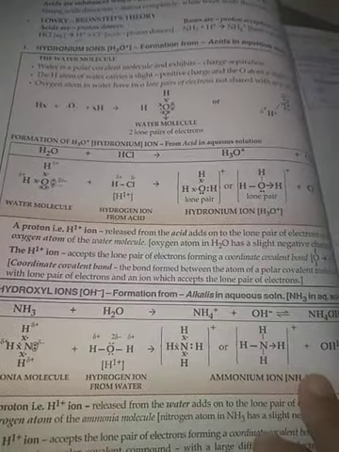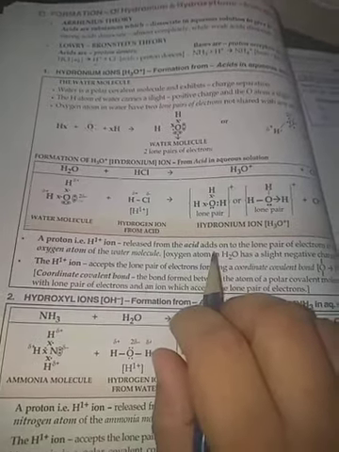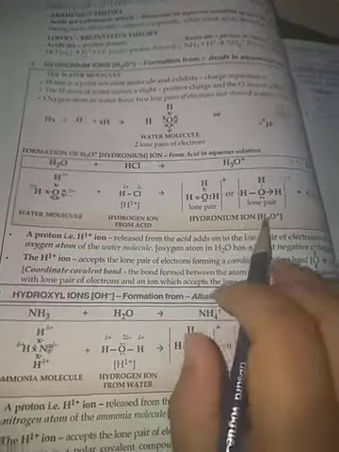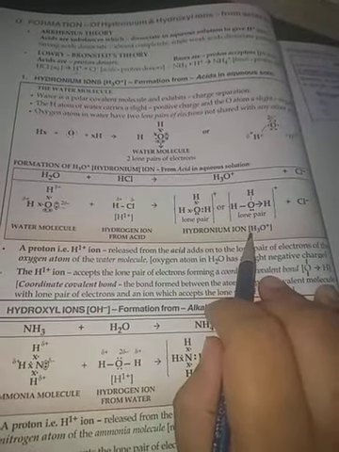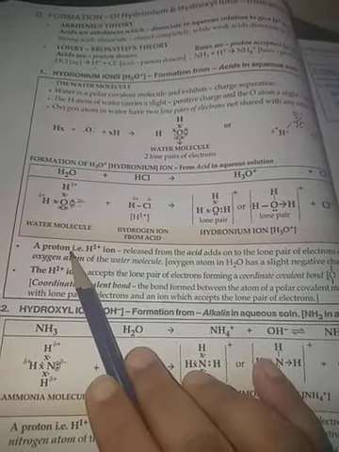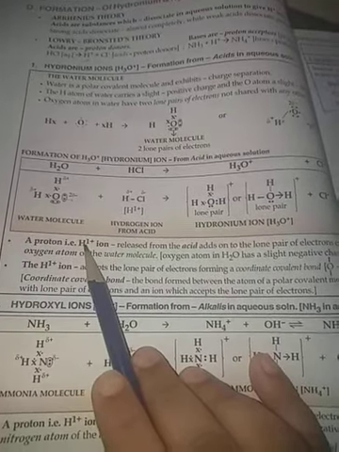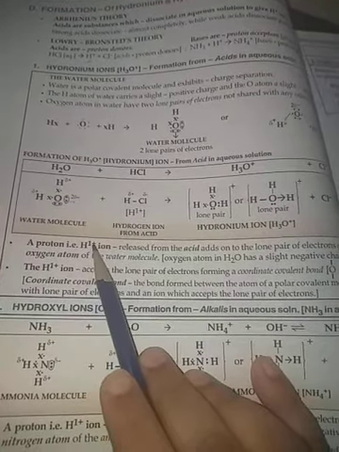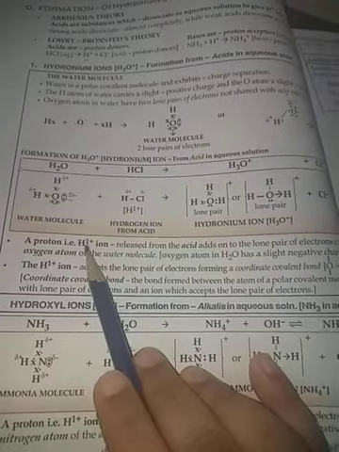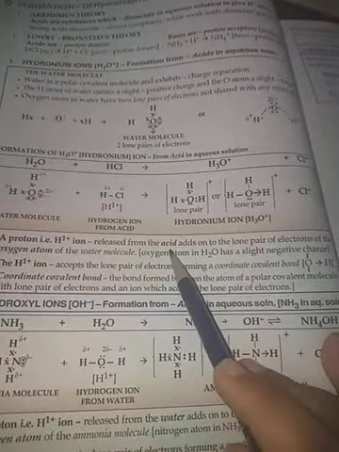Hello students, today we will continue with the formation of hydronium and hydroxyl ion. The formation of hydronium ion we did yesterday. See, if it is written a proton, it means they are talking about H plus ion. This we discussed yesterday. This H plus ion is released from acids.